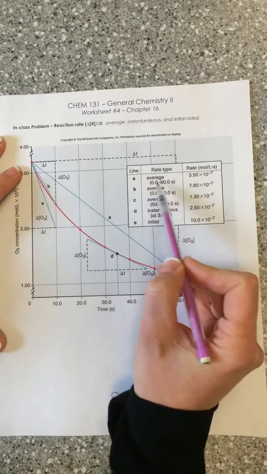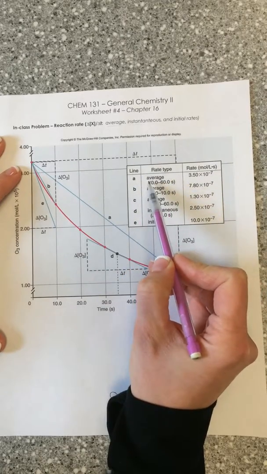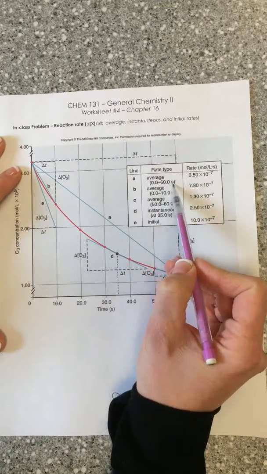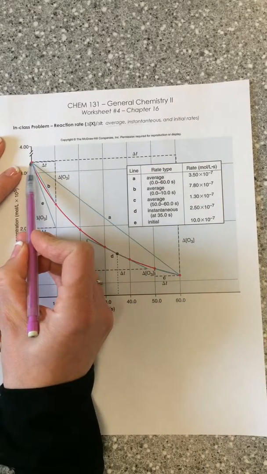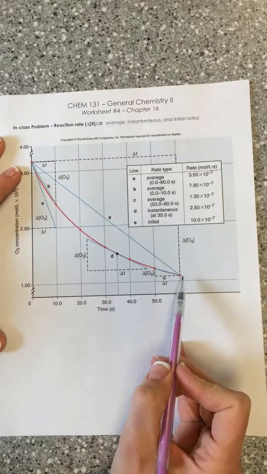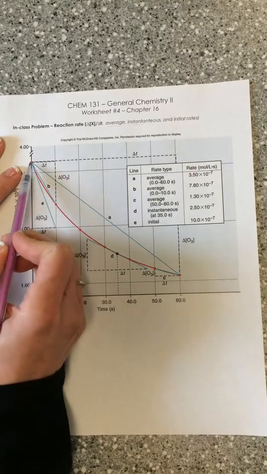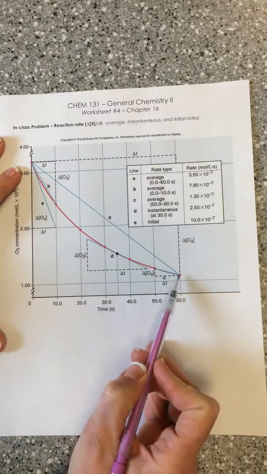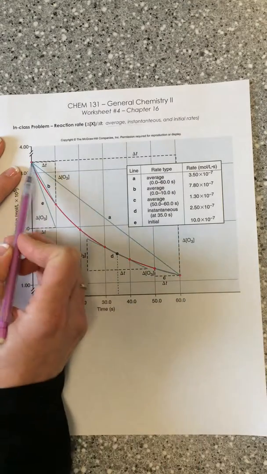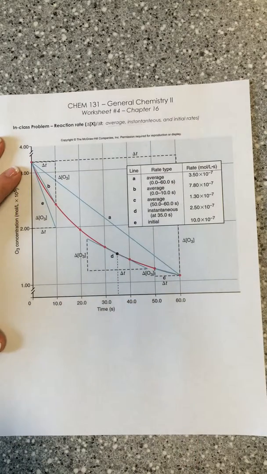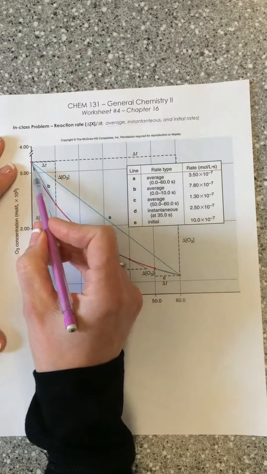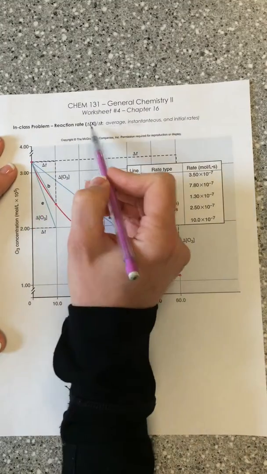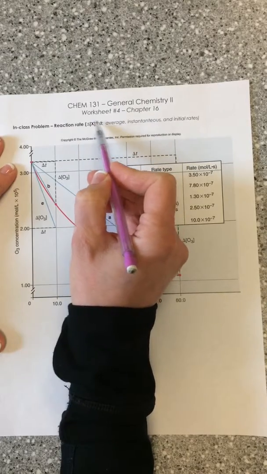The first average looks at the entire course of the reaction, from time equals 0 to time equals 60 seconds. We're looking at this entire time from this first time point all the way to this next time point, shown by this line A here. What we'd like to think about is the change in quantity over that time period.